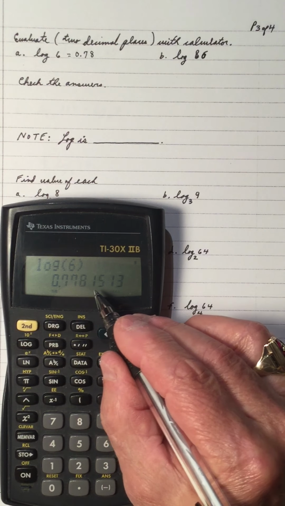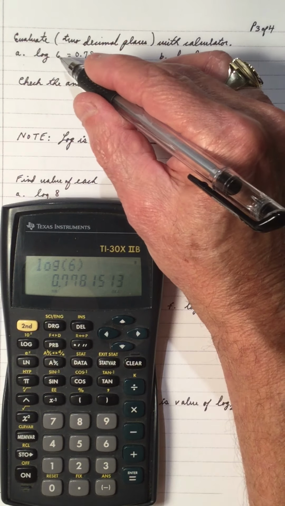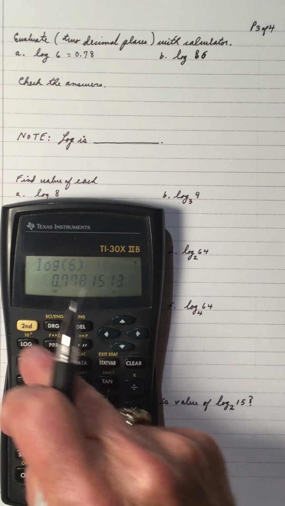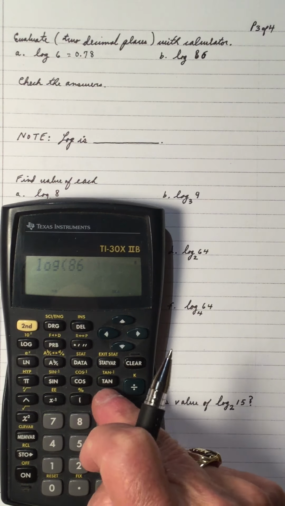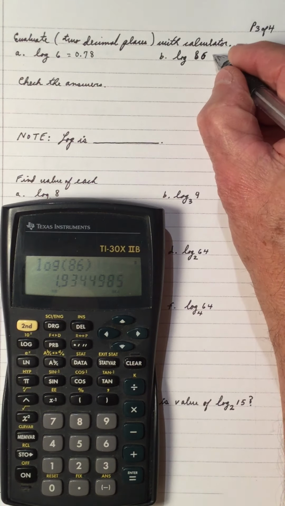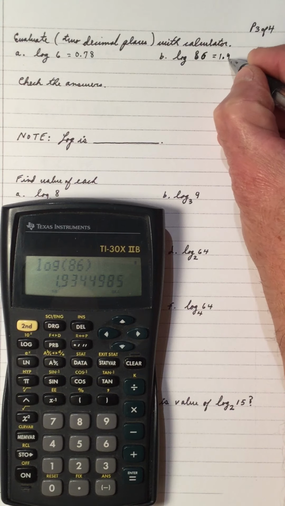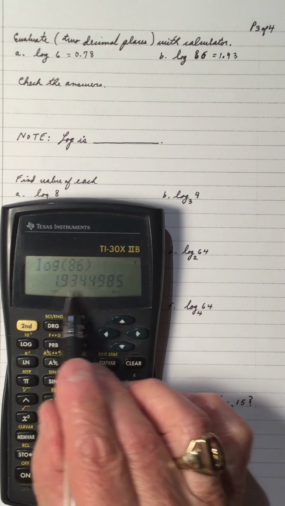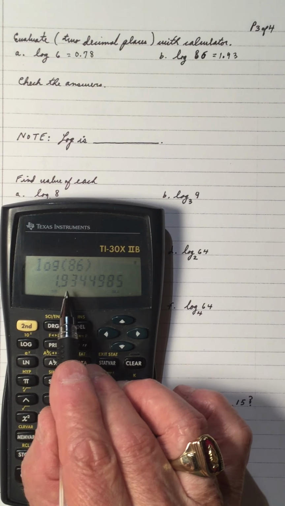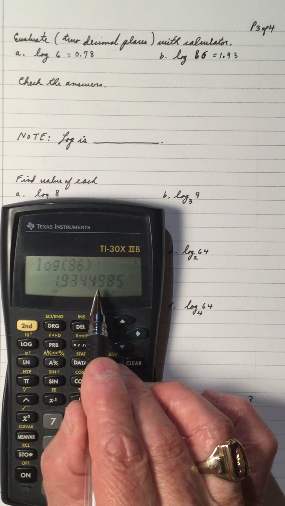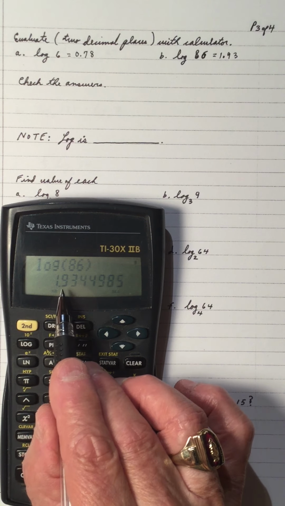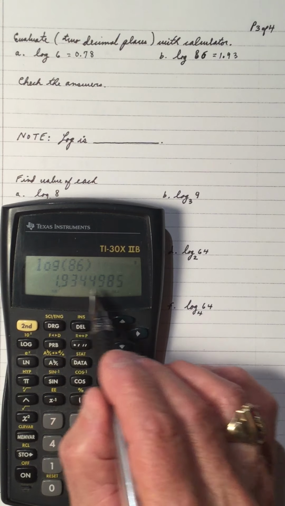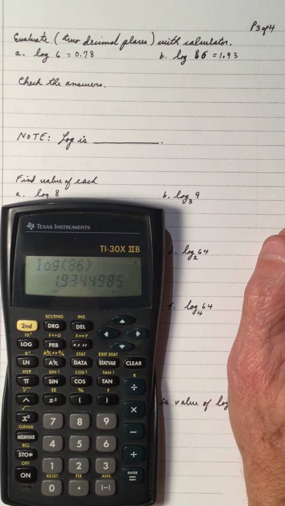The more decimal places I can carry this down to, the more accurate my answer will be. And this is the log of 86. Log 86. The log of 86 is 1.93 to 2 decimal places. Notice again, this is irrational. And if I could round this off down here, like 1.9345, the more decimal places I have, the more accurate the answer is going to be.